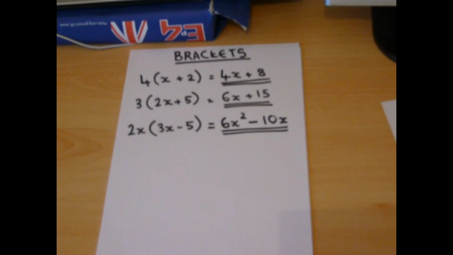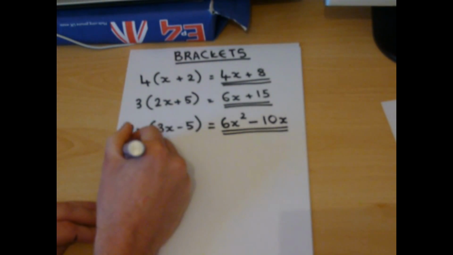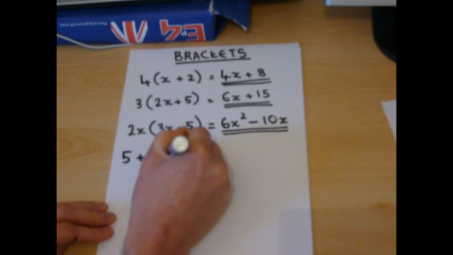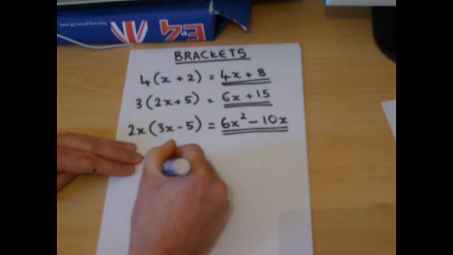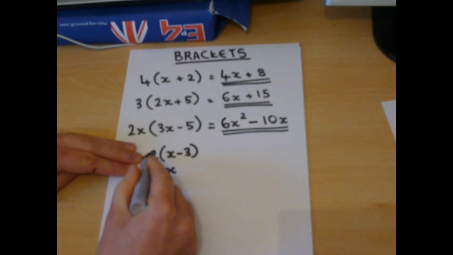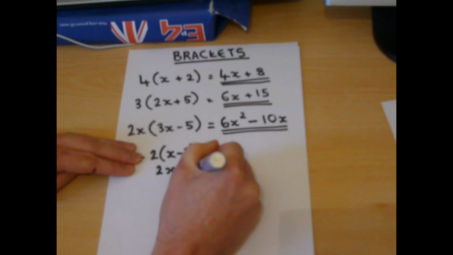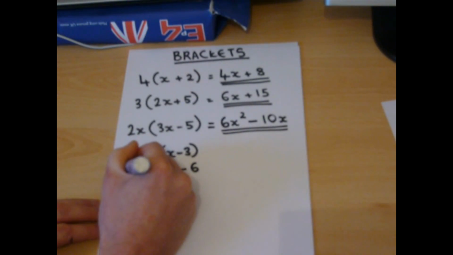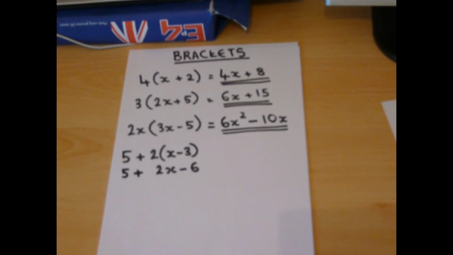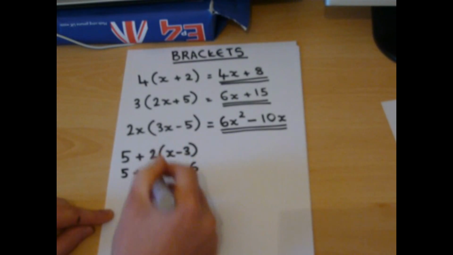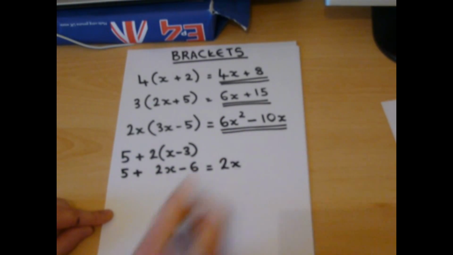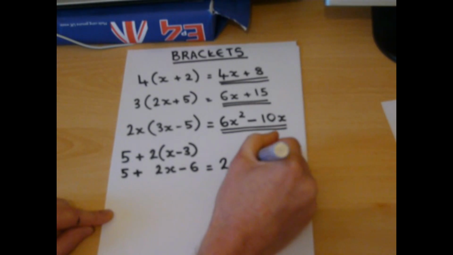Sometimes we get expressions which can have different parts to them. Now the general rule is try to sort out the bracket part first. So if we ignore the 5, we see how there is a 2 times x, which is 2x, a 2 times by a minus 3, which is a minus 6, and there's a 5 at the start, so we have a 5 and a minus 6, and a 2x. And the 2x part is by itself, so we have a 2x, but 5 take away 6 is minus 1.